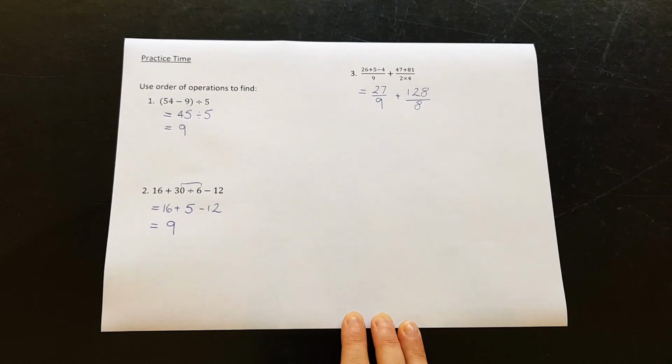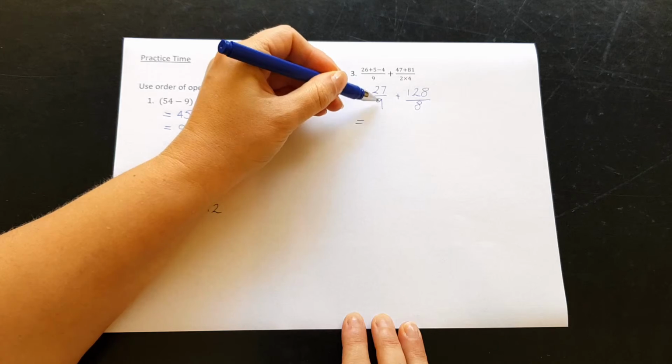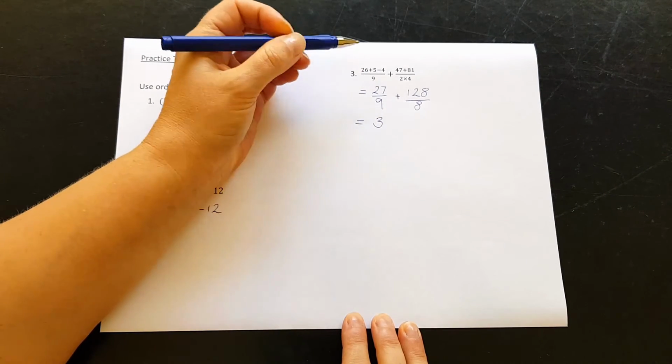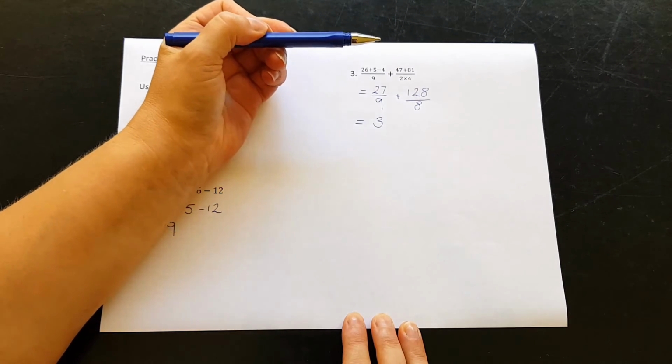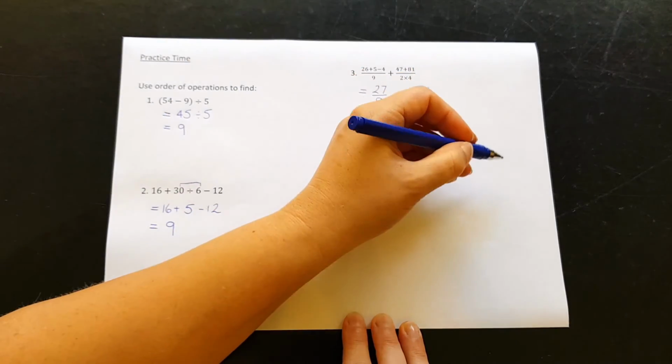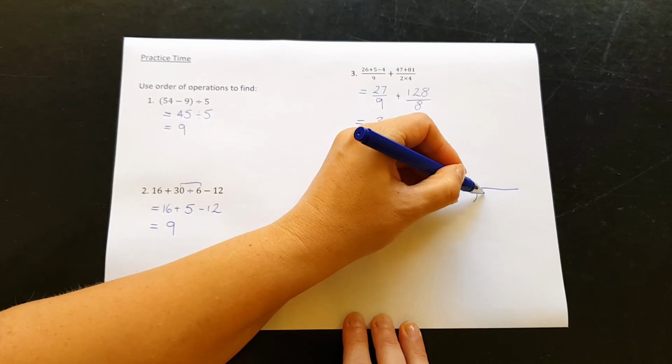Okay, now we want to simplify those fractions further by dividing these numbers. 27 divided by 9 goes 3 times. Now, 128 divided by 8. Maybe you don't know your 8 timetables that high, so if that's the case, you can always do a little divide out here on the side.